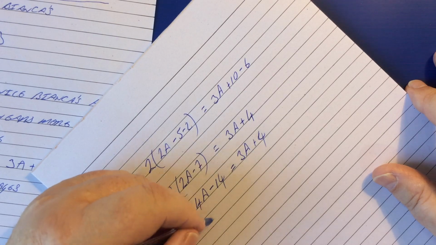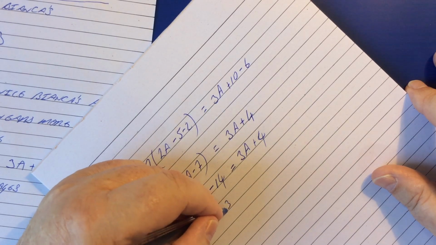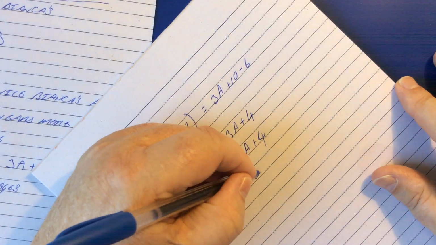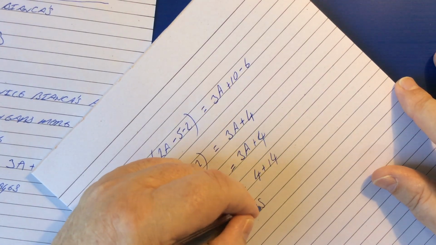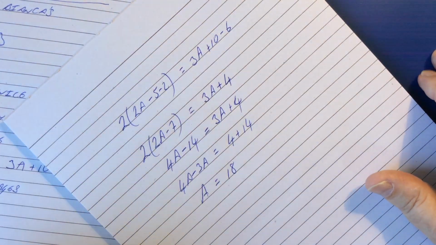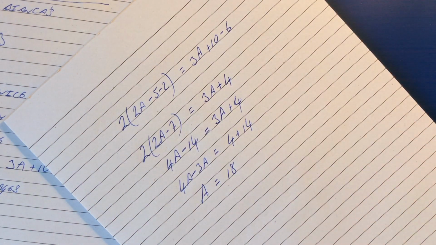We can tidy this up. 4a minus 3a equals 4 plus 14. Anna is 18. Okay, that's our first equation solved, and it's given us the age of Anna.